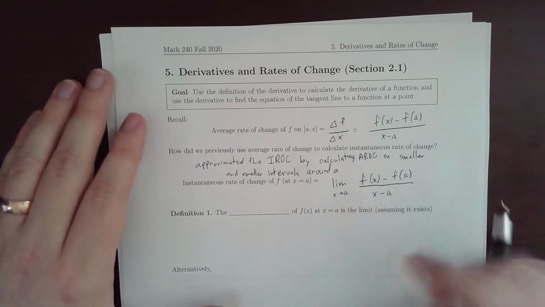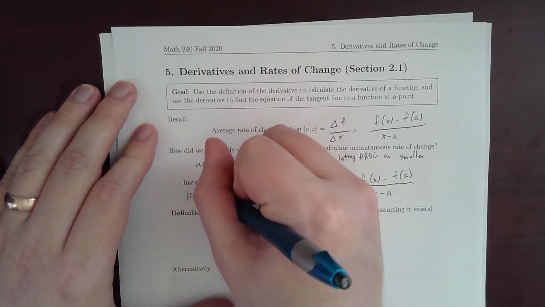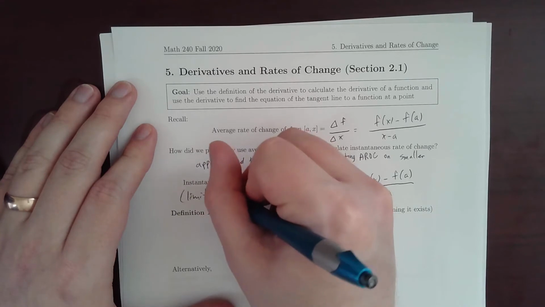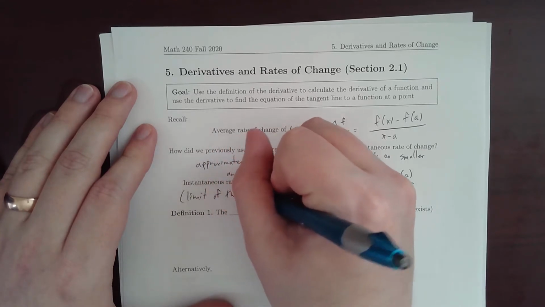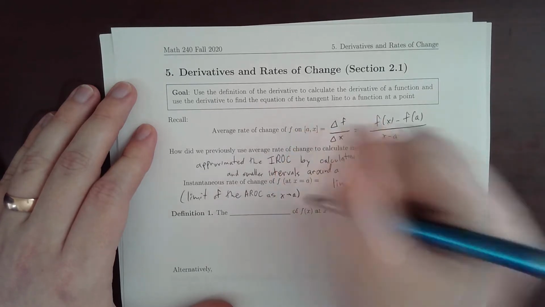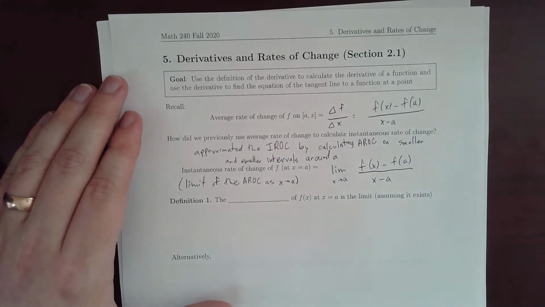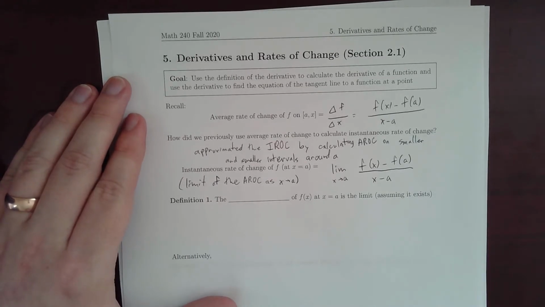And so basically what we're doing is we're finding the limit of the average rate of change as x goes to a. So this is going to be something that we are going to be using a lot, which is called a derivative.